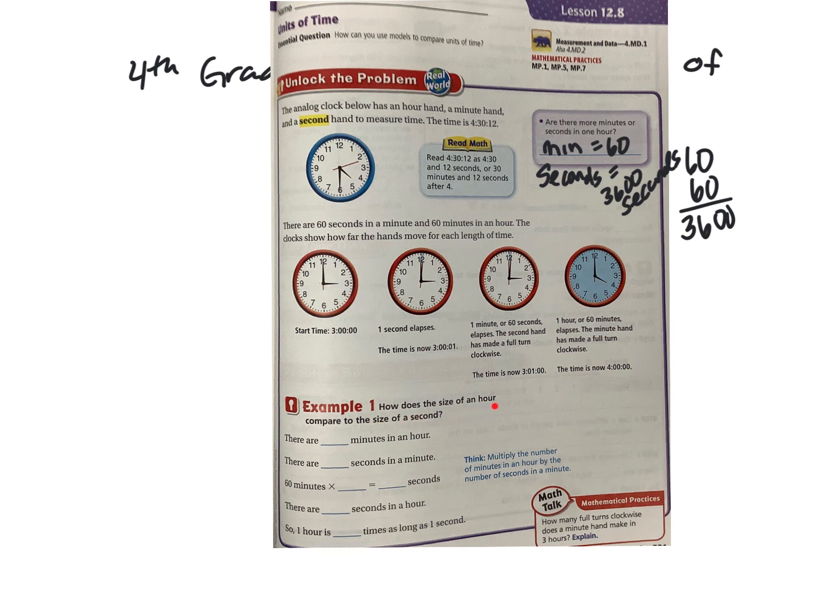How does the size of an hour compare to the size of a second? There are how many minutes in an hour? There was 60 minutes in an hour. And how many seconds are there in a minute? There are 60 seconds in a minute. 60 times 60, we did that up here. I got ahead of myself again, of course. So if 1 minute is 60 seconds, then 60 minutes would be added together repeatedly 60 times to give me 3,600 seconds. So there are 3,600 seconds in an hour. So 1 hour is 3,600 times as long as 1 second.